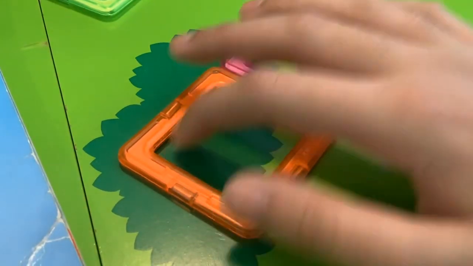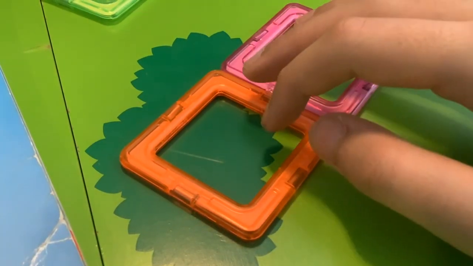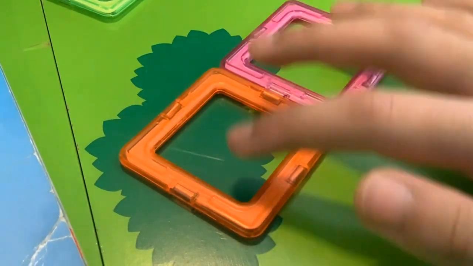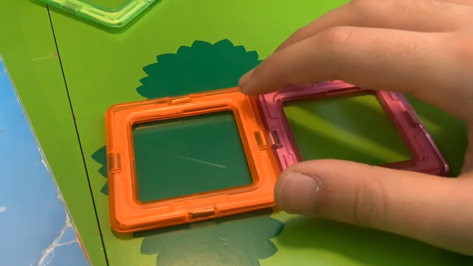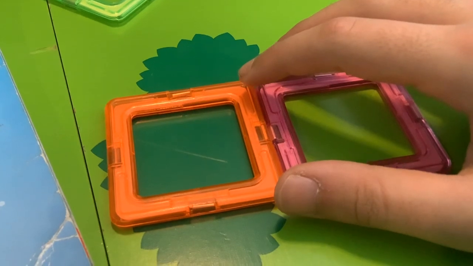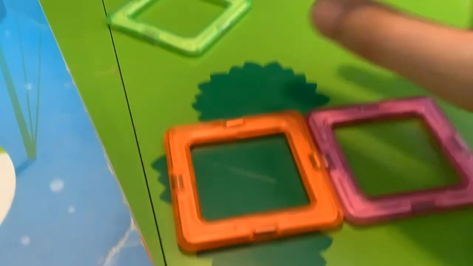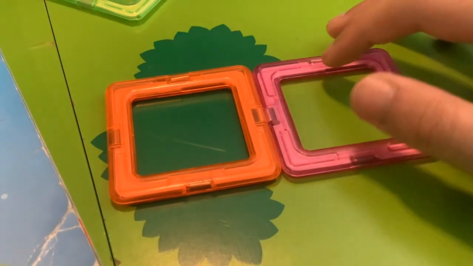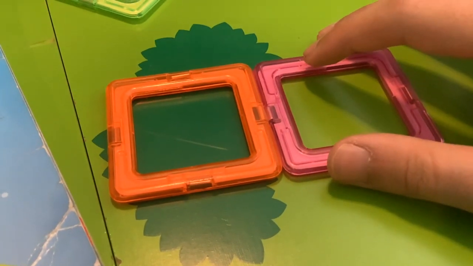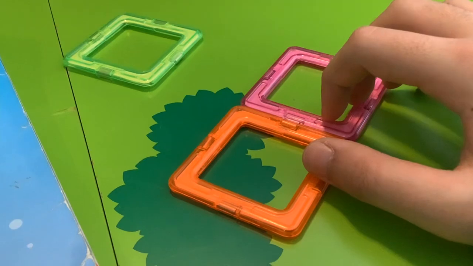A rectangle has 4 square corners and could have 2 long sides and 2 short sides. Rectangles do not always have to have 4 sides of equal length. That would be a square. But rectangles that have 2 long sides and 2 short sides are rectangles but are not squares. So, this is kind of confusing, but easy enough for you guys to understand.